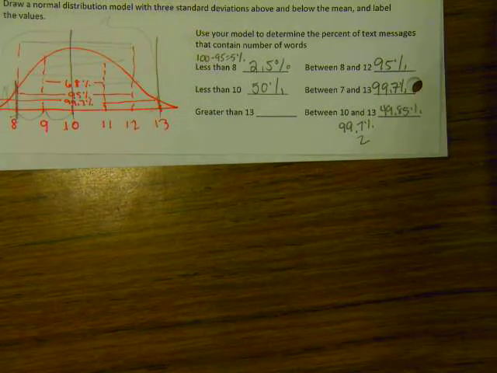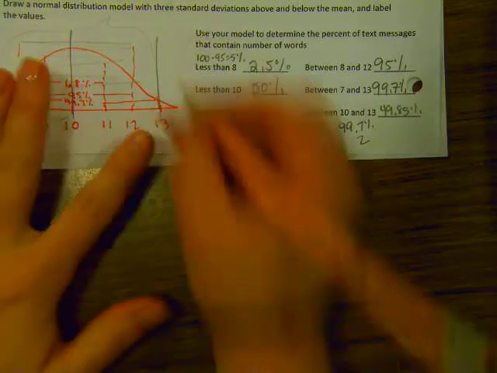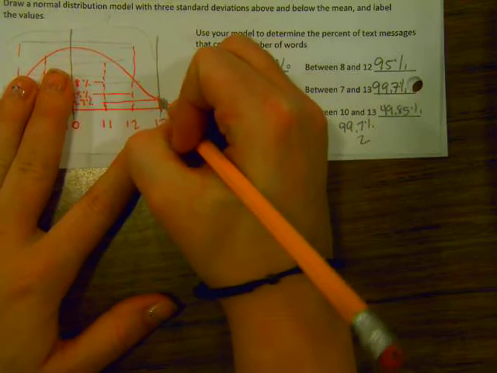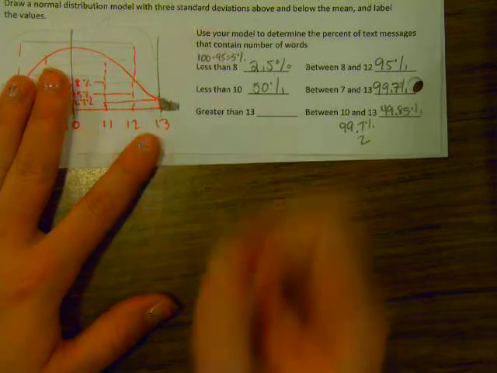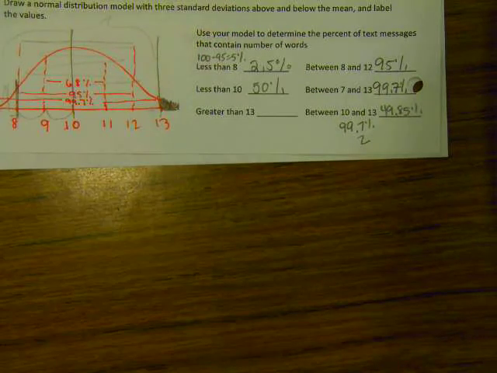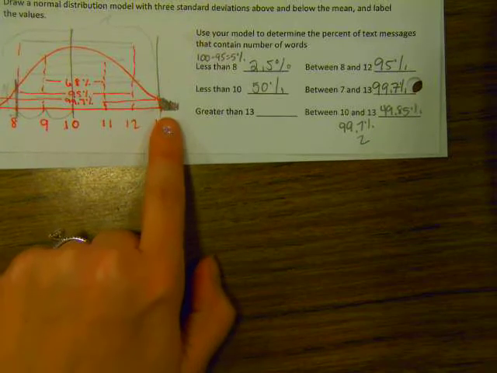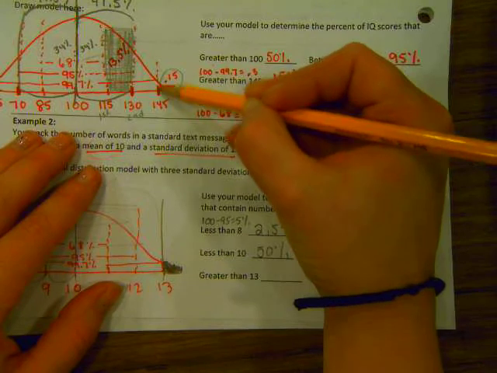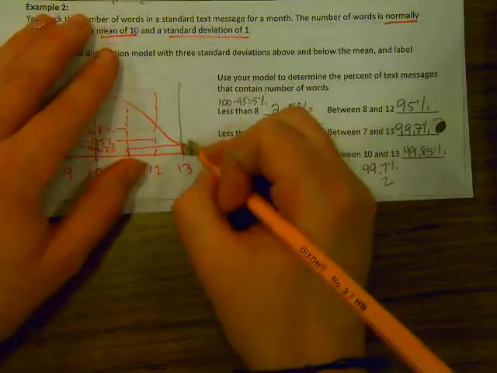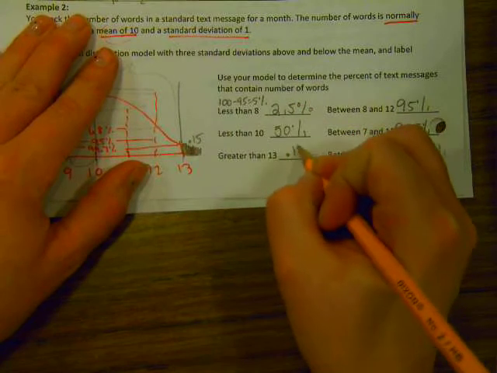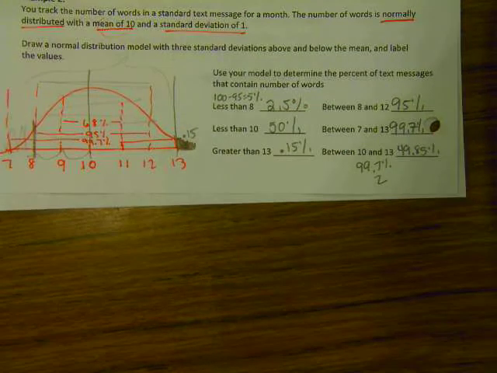And last but not least, greater than 13. That is the tippy top, the people that really text a lot, have a lot of words in text messages, like one of those people that text a paragraph and you're like, come on, really? Just give me a call. Not many of those. Greater than 13 is the same problem as right here, guys. Every time it's bigger than the third standard deviation, it's still going to be 0.15 because the math isn't going to change from before.